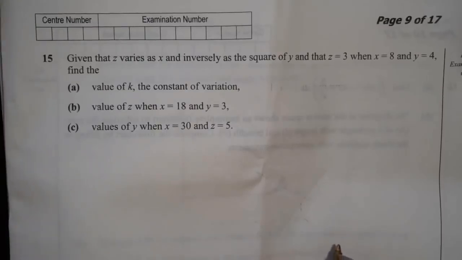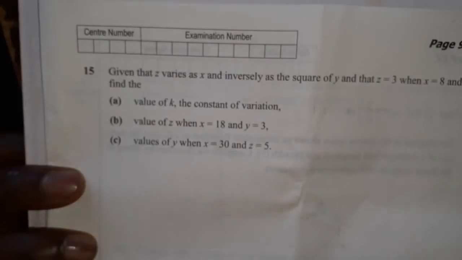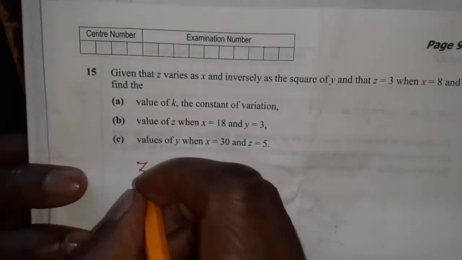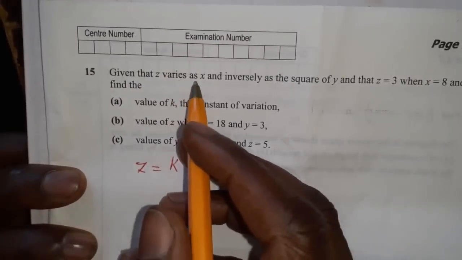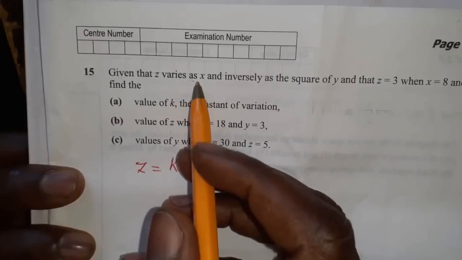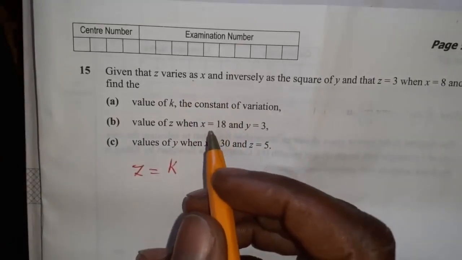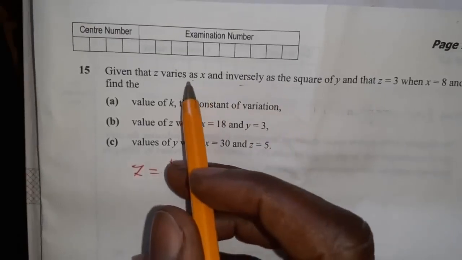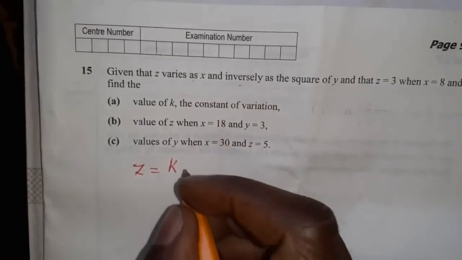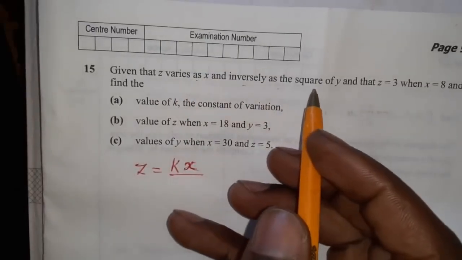So we have question 15. Given that Z varies as X and inversely as the square of Y.